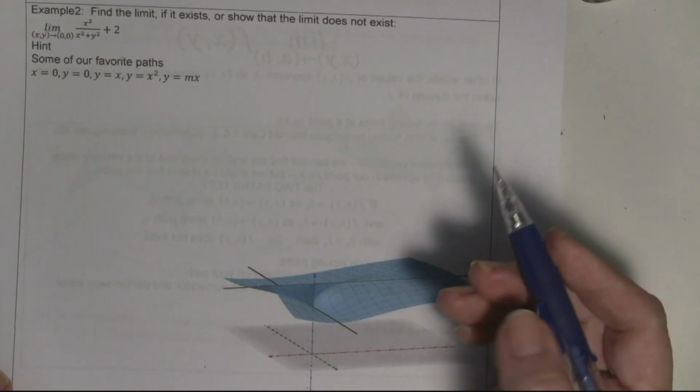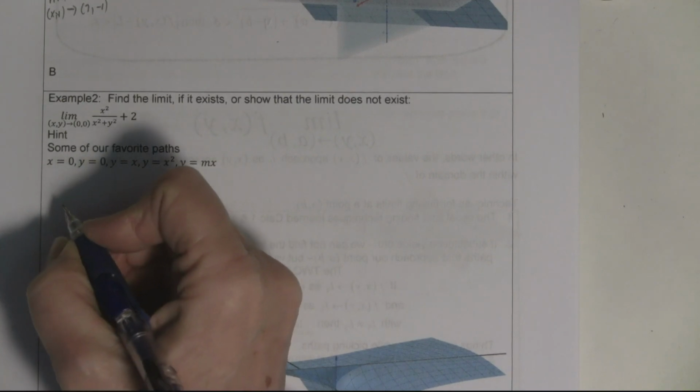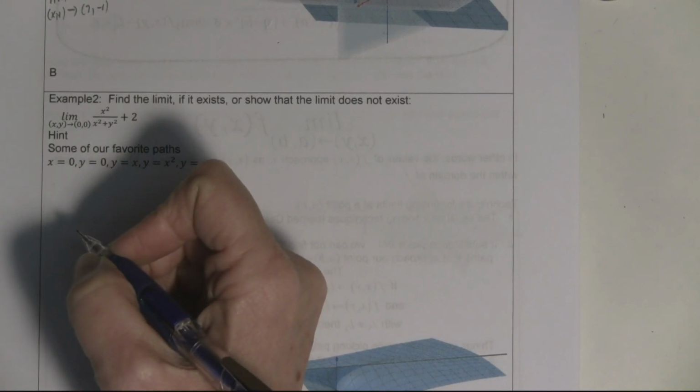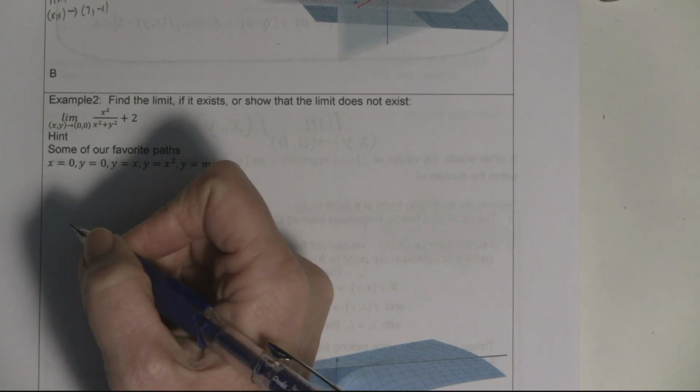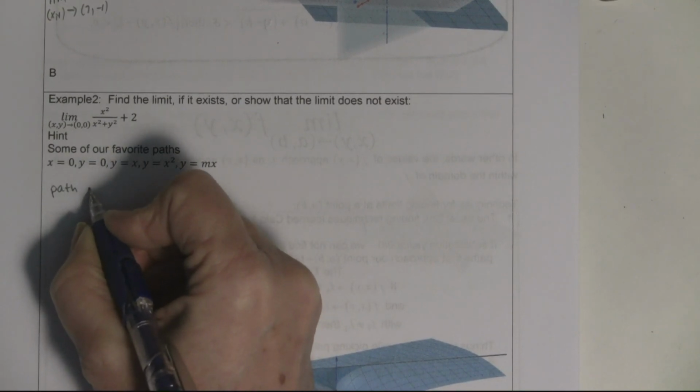So just to kind of show you, if I use this path, in the book they call the paths like C1, so path C1. But I usually just say, okay, I'm going to go along this path. So my path is going to be x equals 0. I'm just going to use that one as my one right now.